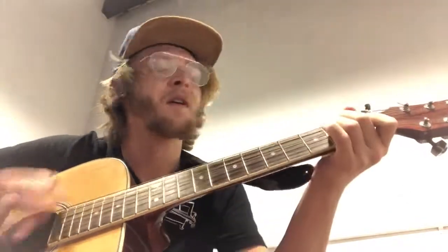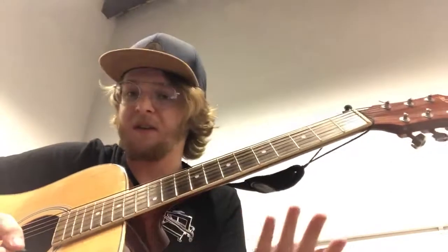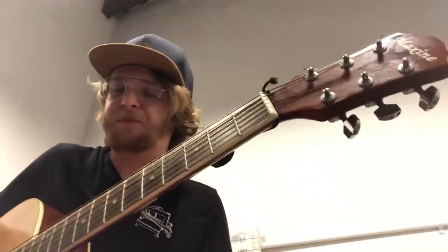We can do the same thing, A minor, same thing. We could even go up here. Kind of hard to play up there on an acoustic, but this is some really useful information to have.